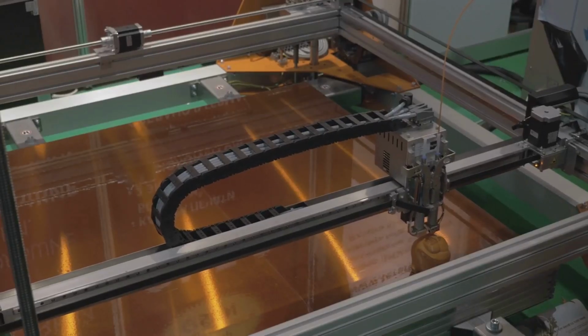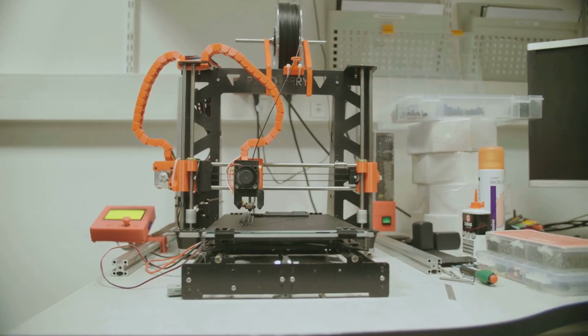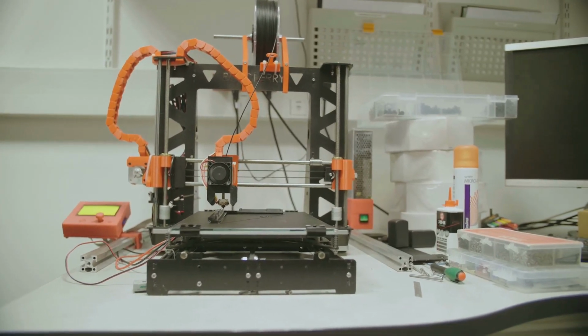G-code commands use a standardized format, making them universally understood by most 3D printers. This means you can create a design on one software, generate G-code, and print it on a completely different printer, as long as they both understand the same G-code dialect.